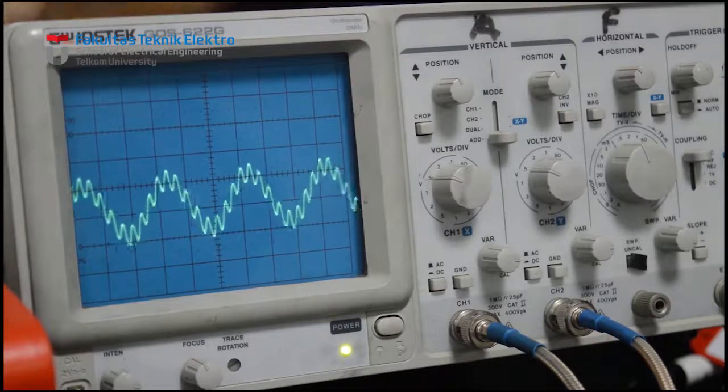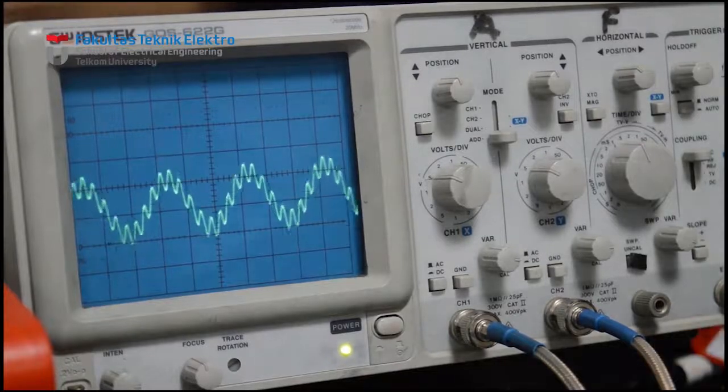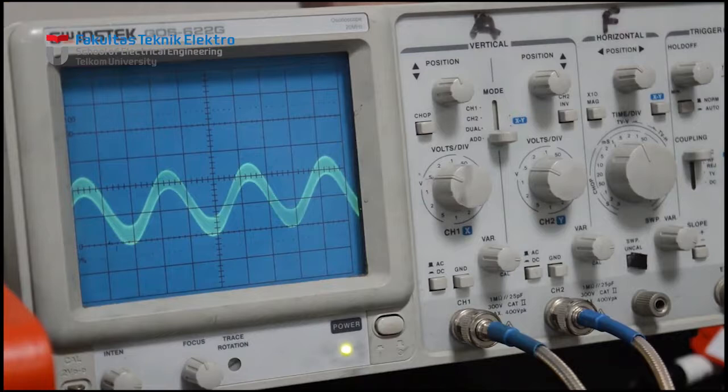And next we change multiple frequency in oscillator channel 2 to 10,000. The result is 60,000 Hz. This is complex wave in 60,000 Hz.